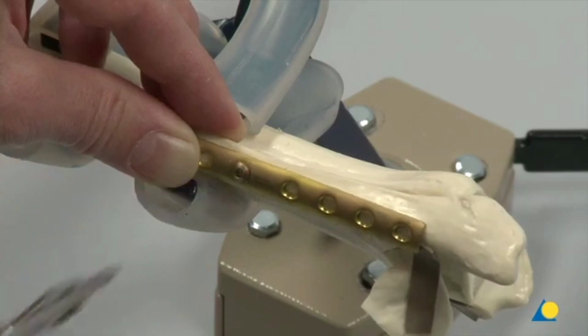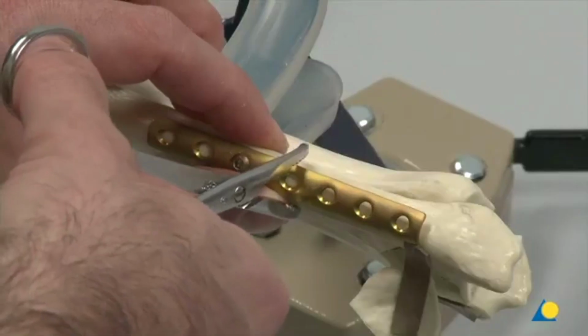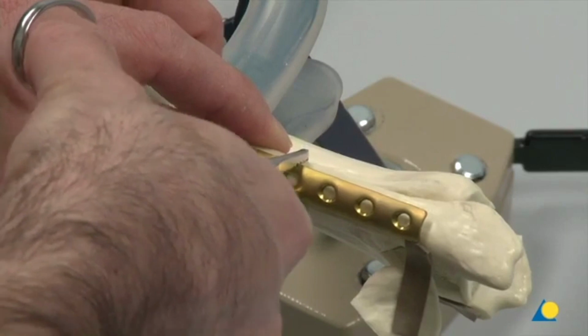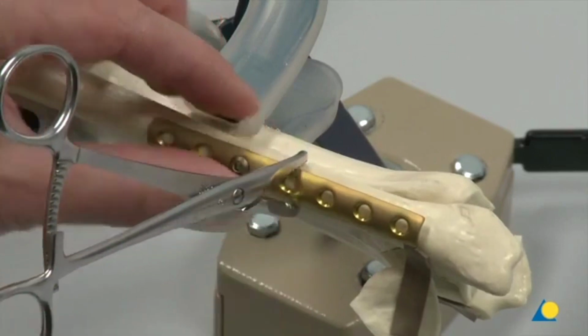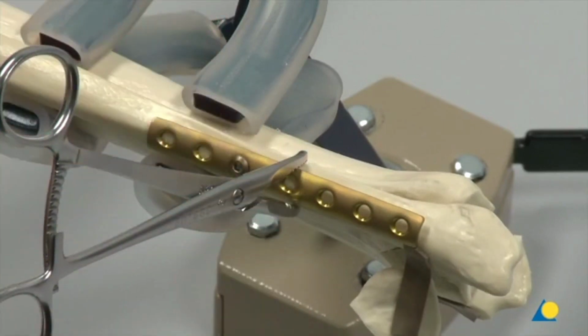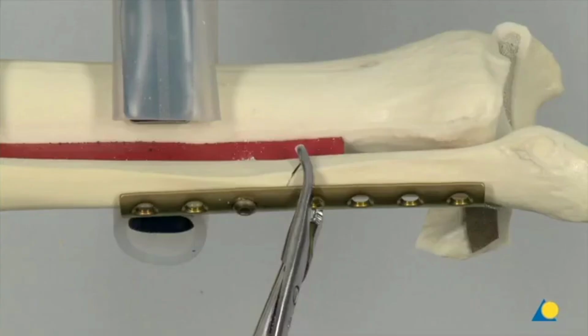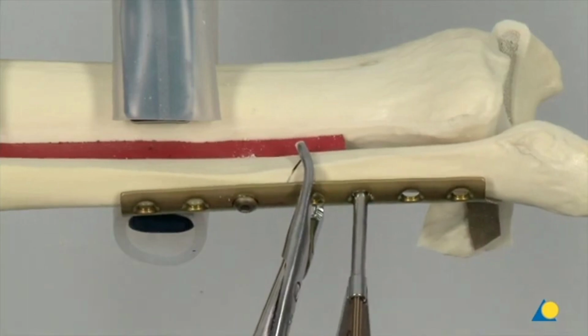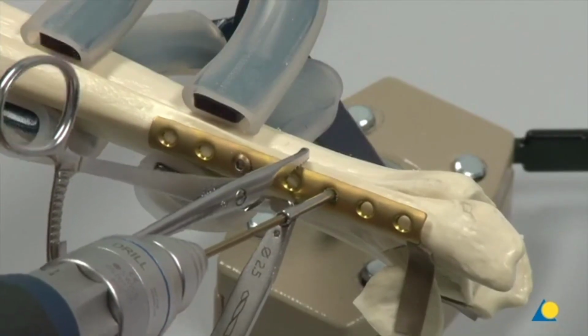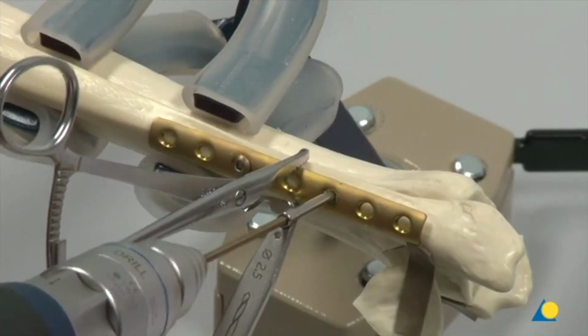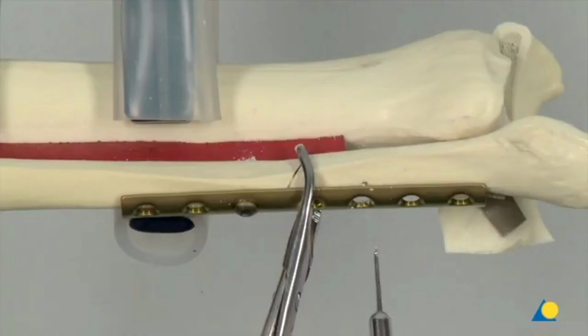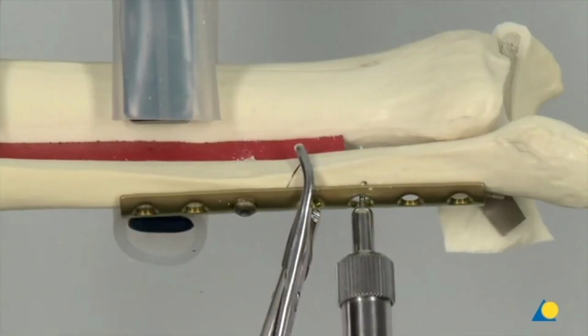A final fracture reduction is performed over the plate using the toothed reduction forceps. Clinically, pointed reduction forceps can also be used from a mediolateral direction, however this requires more soft tissue dissection. The 2.5 mm drill bit is used to drill eccentrically through the third distal plate hole. The depth gauge is used to measure the required screw length.